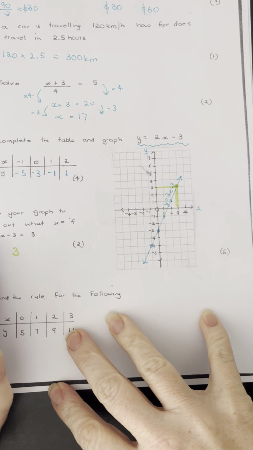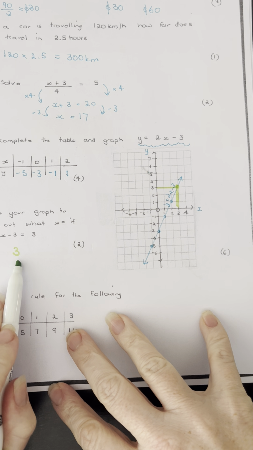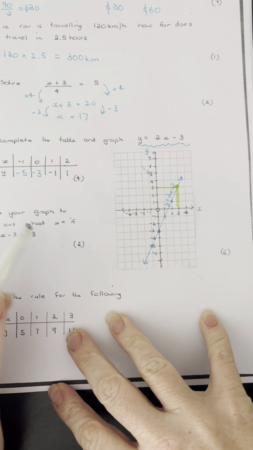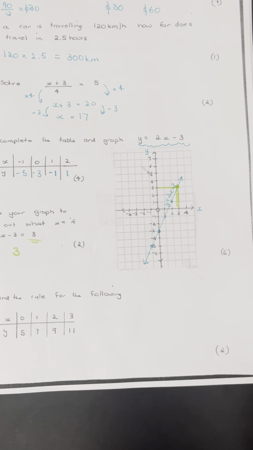I can also check that and say 2 times 3 is 6. When I take away 3, I get the answer of 3, and that's what I'm doing there.